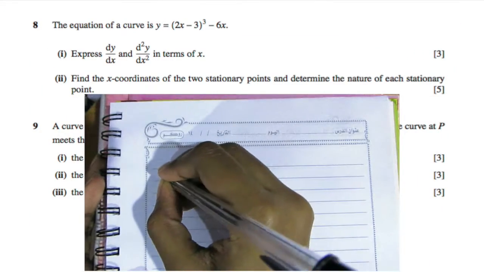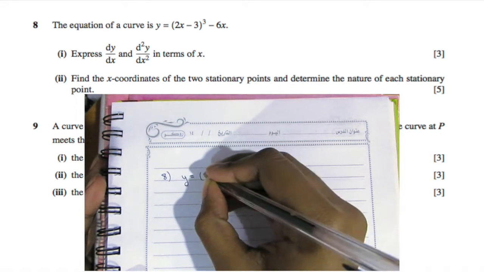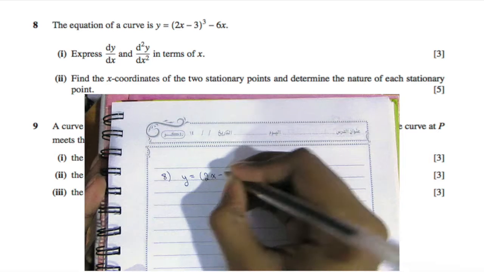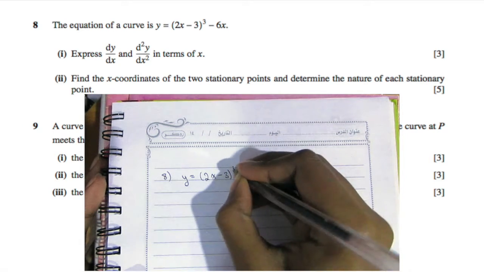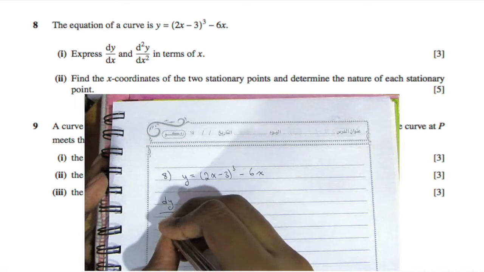As requested, question 8. The equation of a curve is y equals (2x minus 3) cubed minus 6x. Part I: express dy/dx and d squared y over dx squared in terms of x.